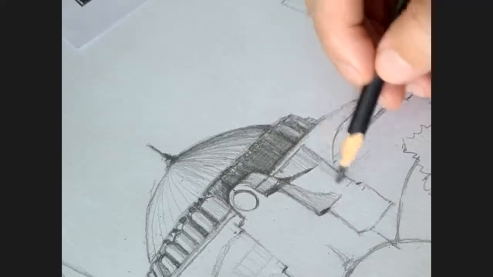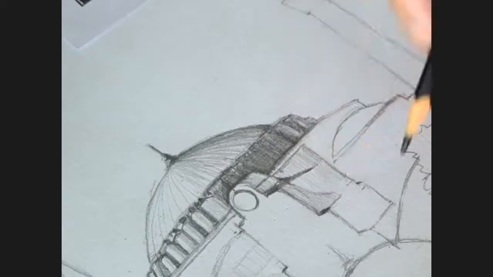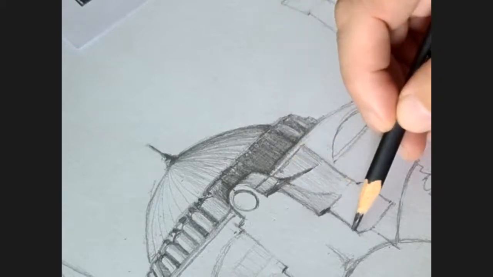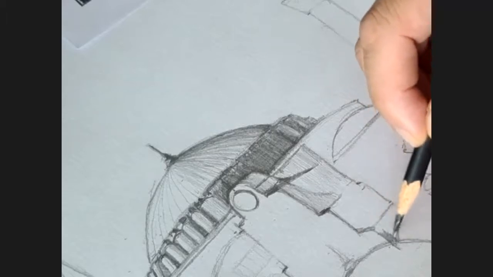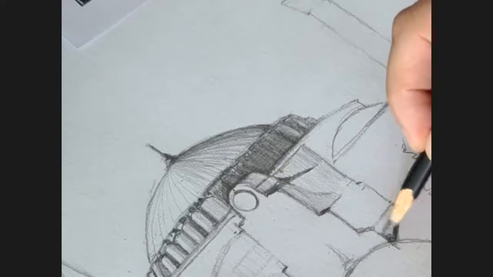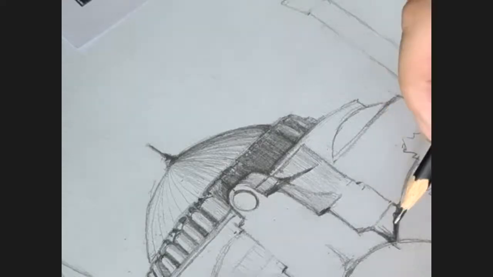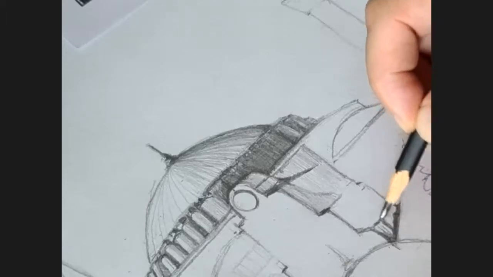This is much lighter. You can vary the light basically to make it look solid. And there's the gap. There's another dome here where we can see the gap. So I just follow: certain areas we make darker, certain areas we make lighter.